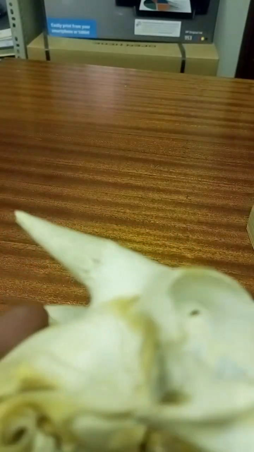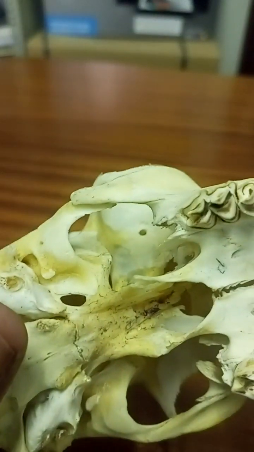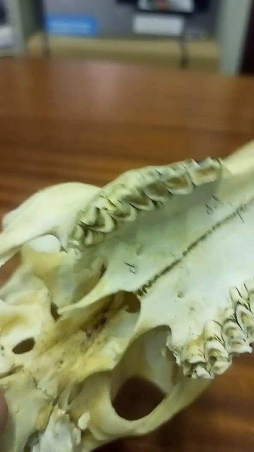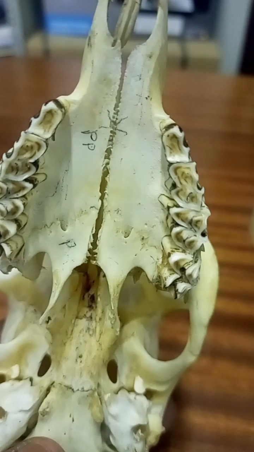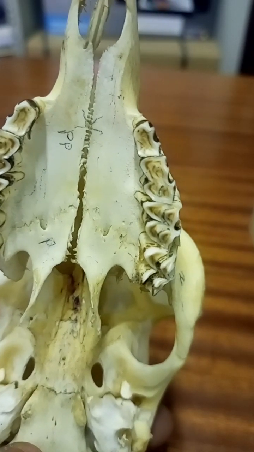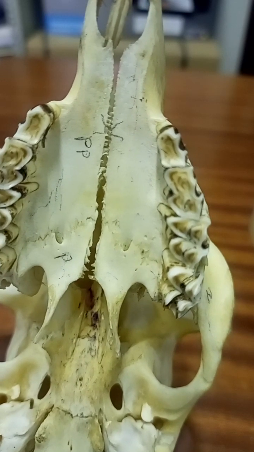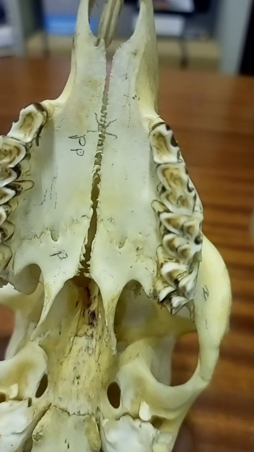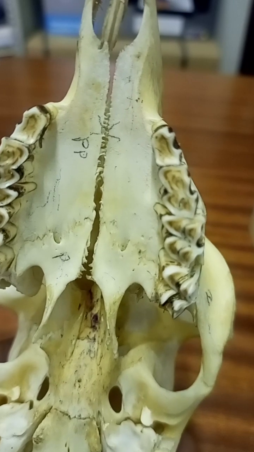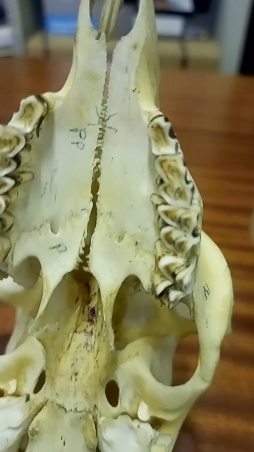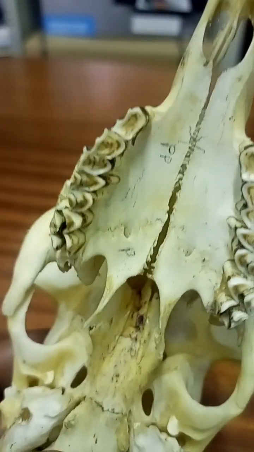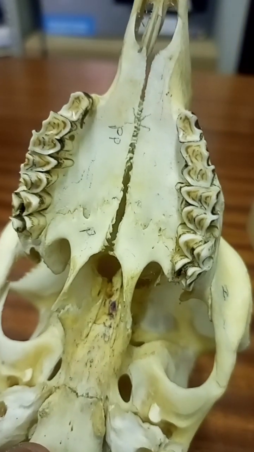Then you have other openings which cannot be demonstrated on this specimen. You have, for example, the foramen rotundum and the foramen ovale. All those are some of the openings that can be seen on the sphenoid bone. So going through again, you have a number of openings that can be found on the sphenoid bone. These include the optic canal, the dorsal or superior orbital fissure. Then you also have the inferior orbital fissure, and of course the foramen rotundum and the foramen ovale. Those would be the openings.